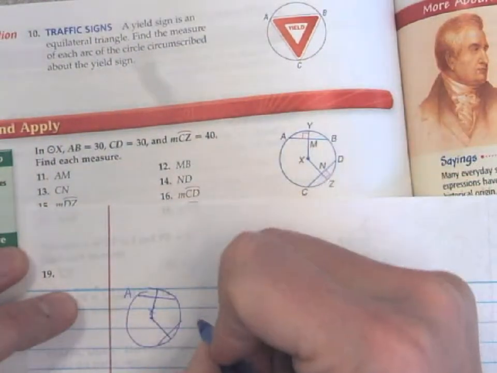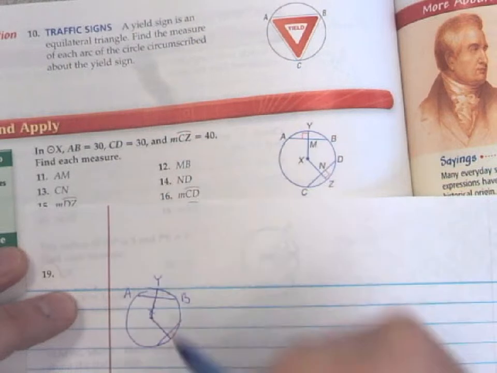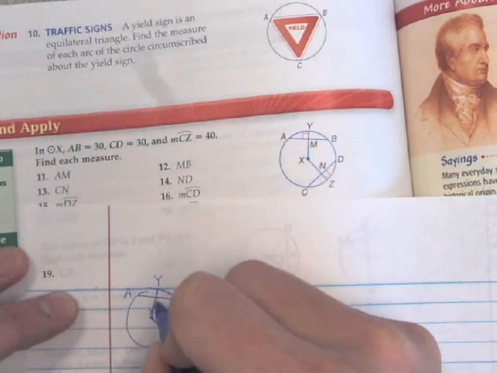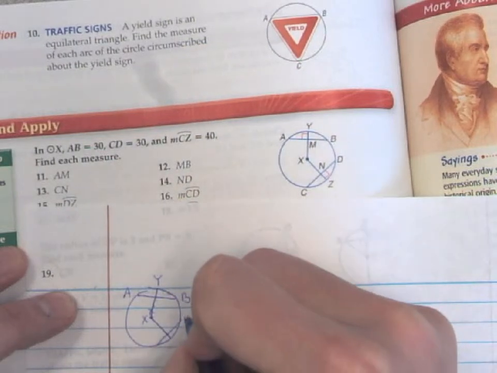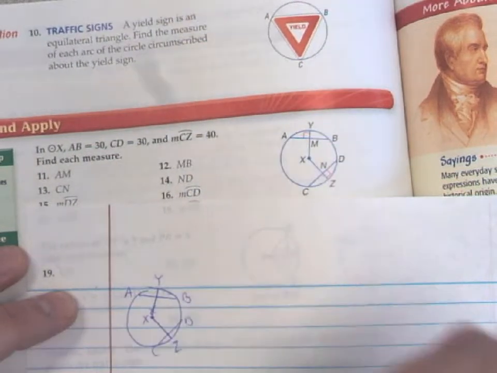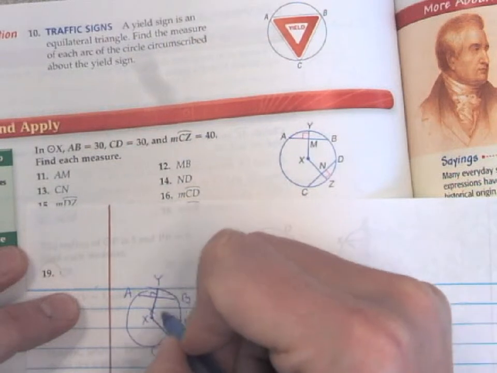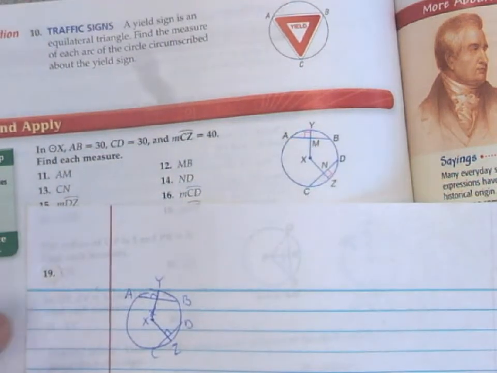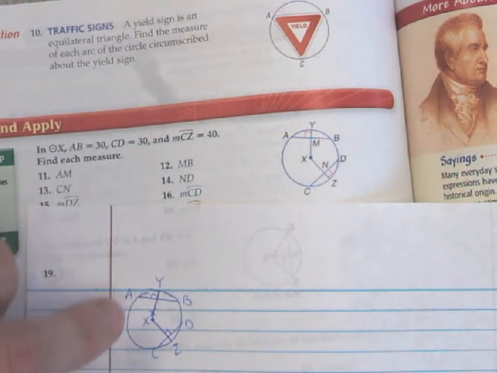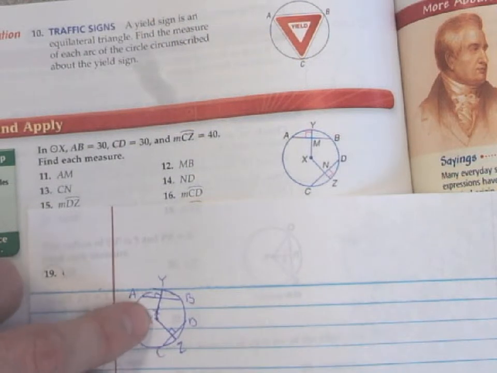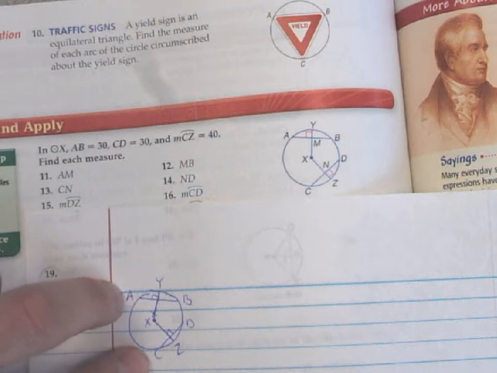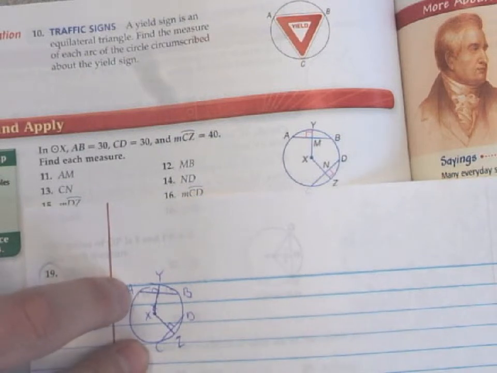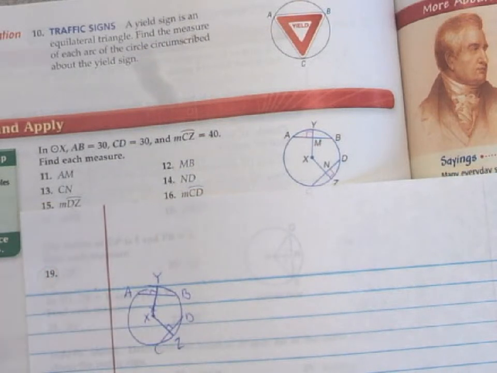So we have A, B, and Y is this top guy. It looks like M is that intersection point, and N is that intersection point. X is the middle. We have D, C, and Z. An important clue is that we have these right angles. Okay, so some ideas that come from this shape. First of all, if these two segments, AB and CD, are the same distance from the center, then we know they're the same length. So that's one, and vice versa. If we know they're the same length, we know they're the same distance from the center.